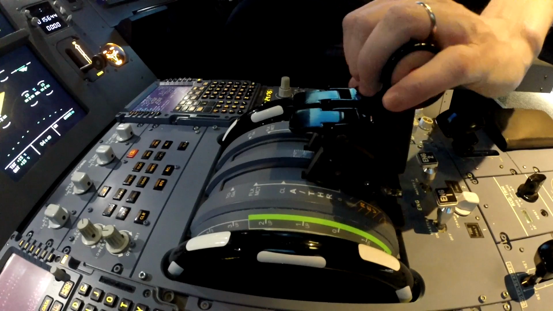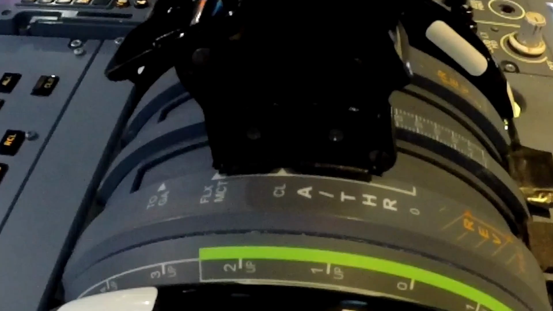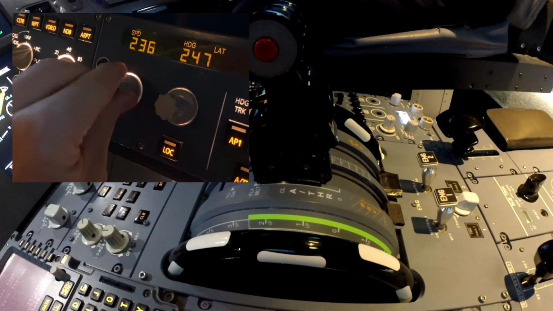The climb position of the thrust levers is the most used detent. In flight, this position is set and the auto thrust is usually on to give a speed value for the airplane.